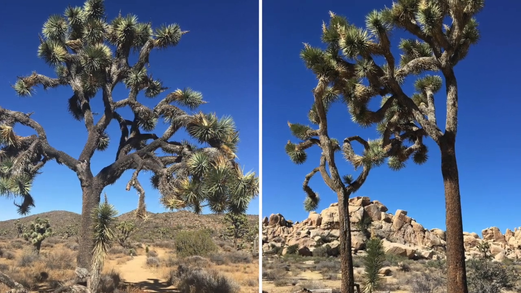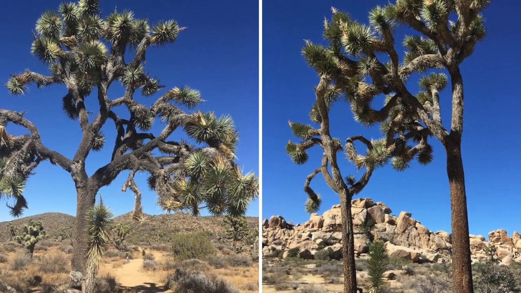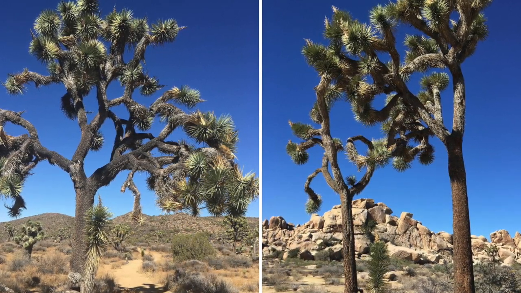The tree is actually a type of yucca plant and has these spiky evergreen needles, like leaves, on the end of the tree. And really unique about the Joshua tree is it can only be pollinated by one type of moth. More specifically, it's only pollinated by the female moth of one species. So without that moth, the Joshua trees wouldn't be able to pollinate.